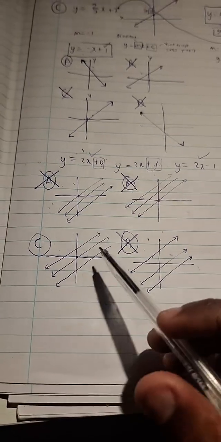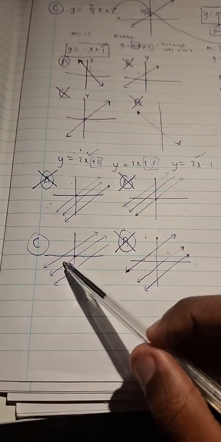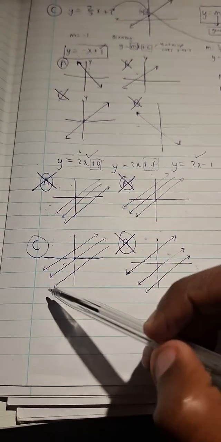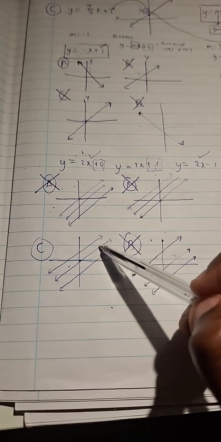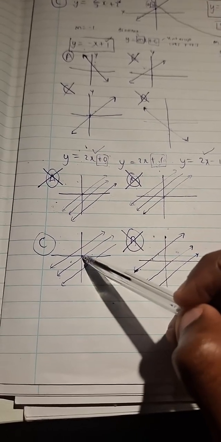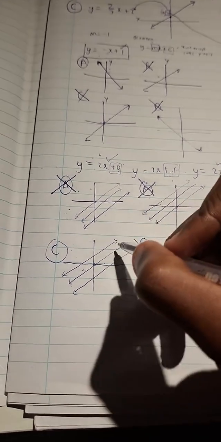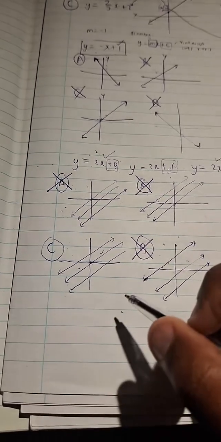So my last option that I see is C. Now let's look at C. Is this graph accommodated? Yes, there it is. Cuts through the origin where C should be 0. The y-intercept is 0. Very good. So that means we've got this line.